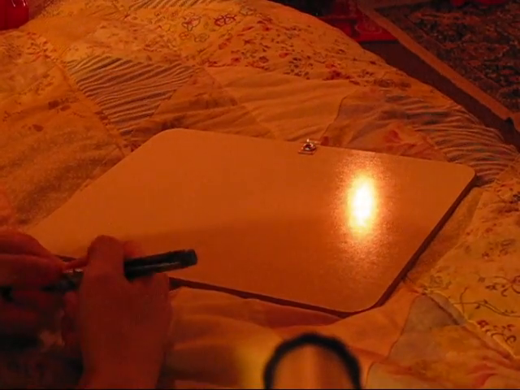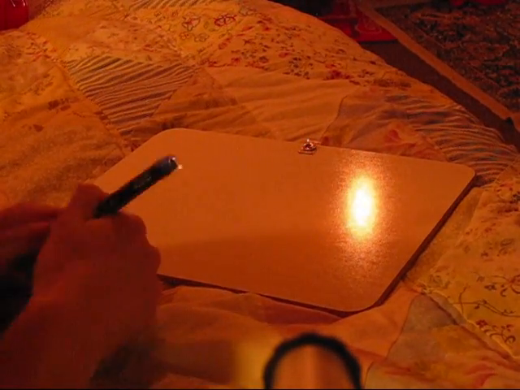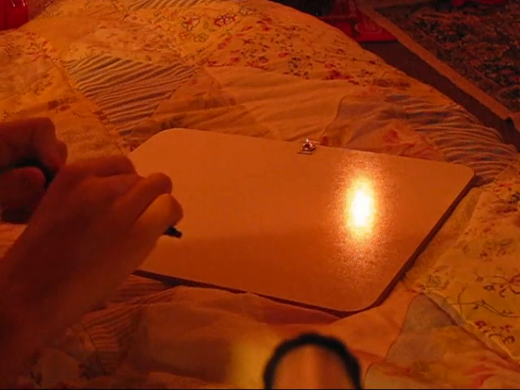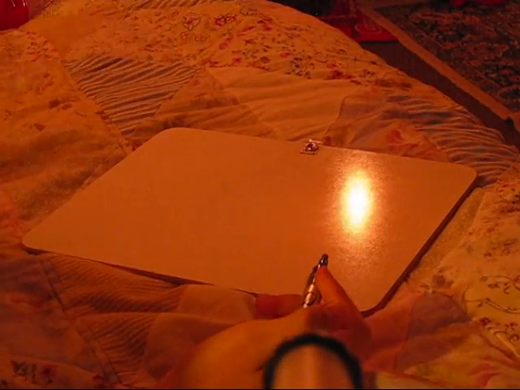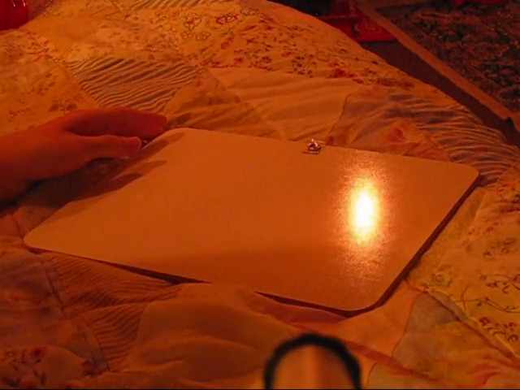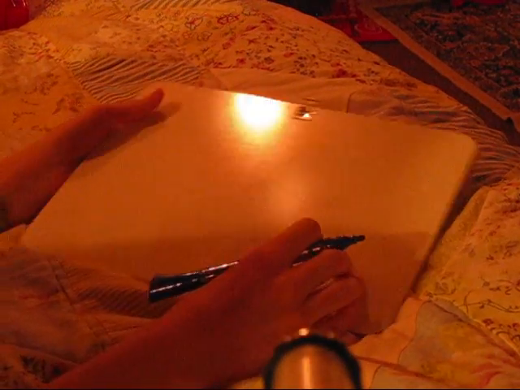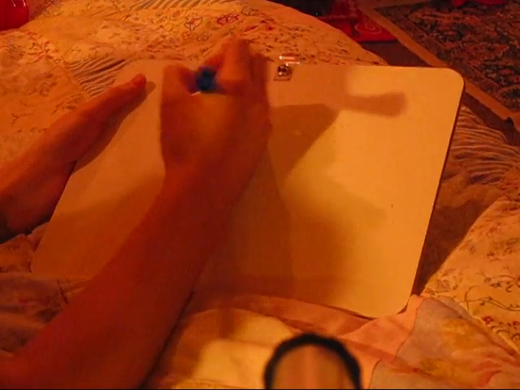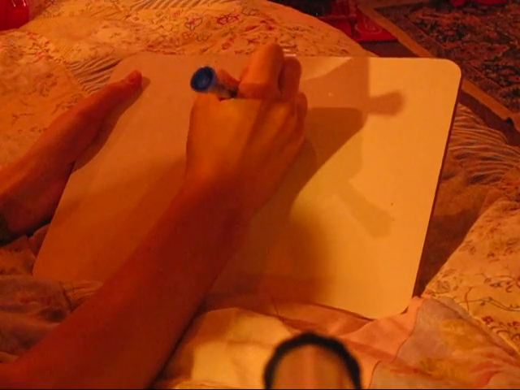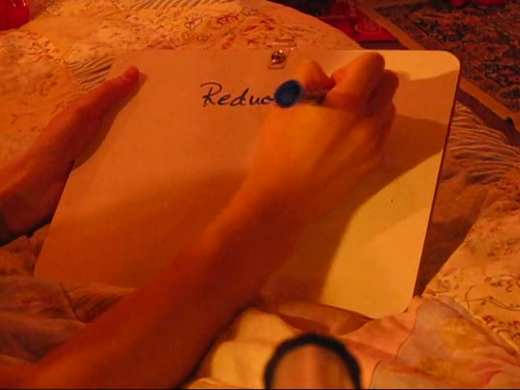Hello everyone. I wanted to do a video on the reduction formula because I think that textbooks don't do a very good job of explaining it, and when I have problems with it I couldn't find any good solutions on the internet. So let me show you how to do the reduction formula. I'll write it out for you in case you don't know how to spell it.